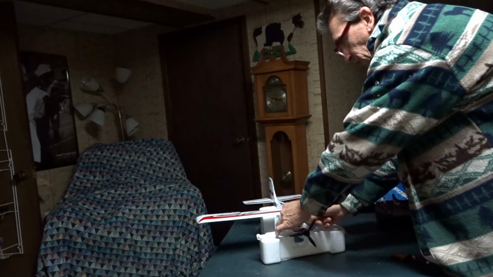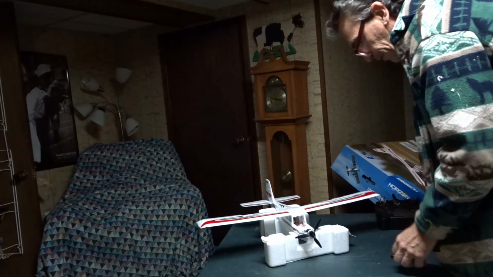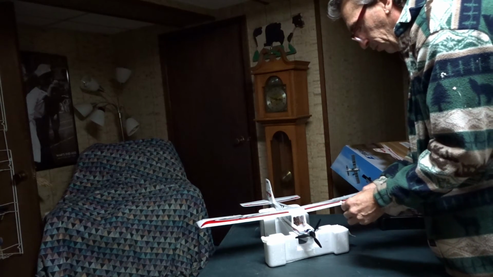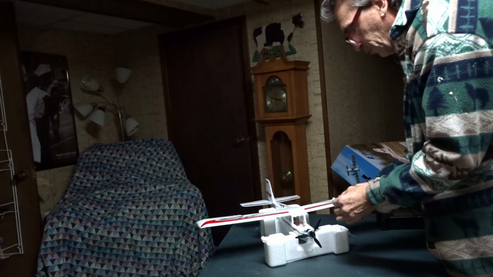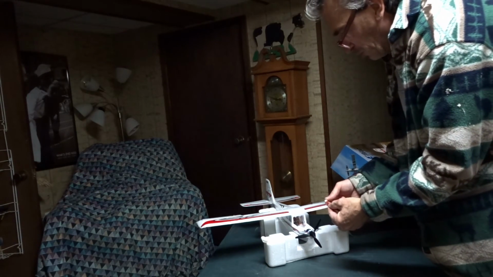I'm going to now hook up my aircraft. I don't like the short cable that is given. I want to make sure that red stays to the red side.